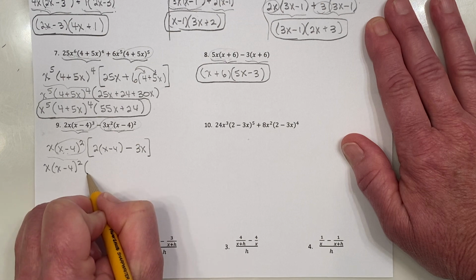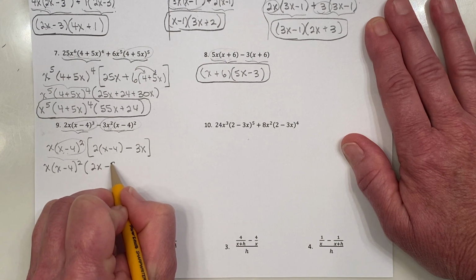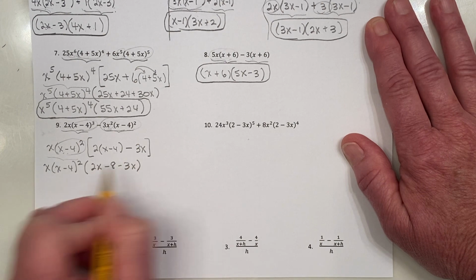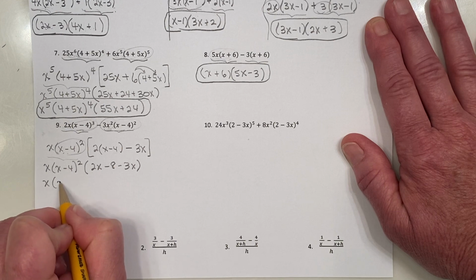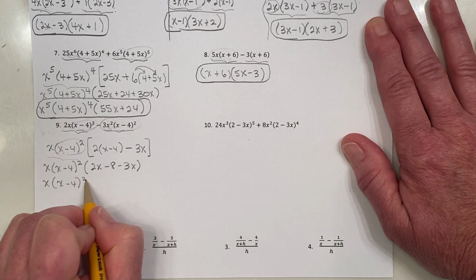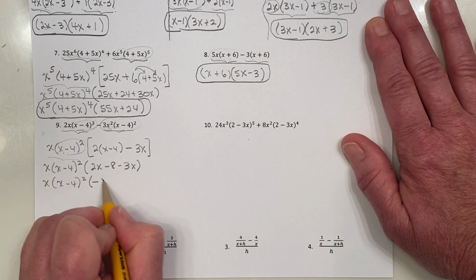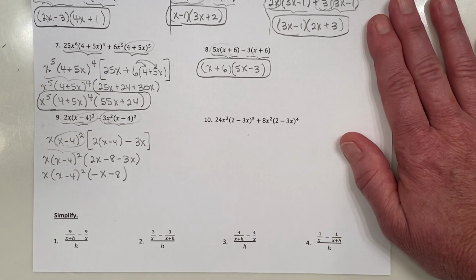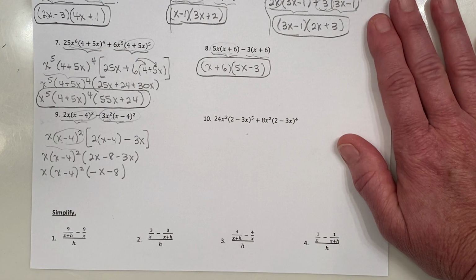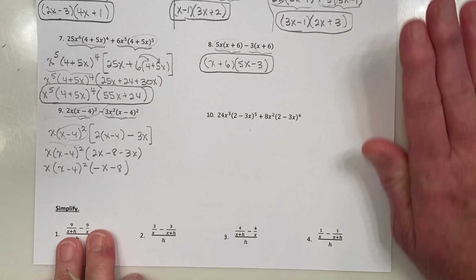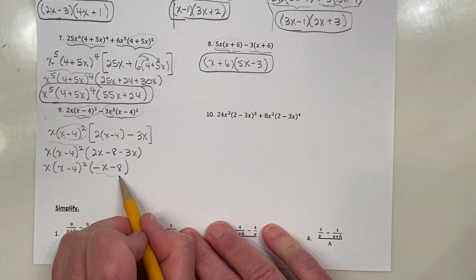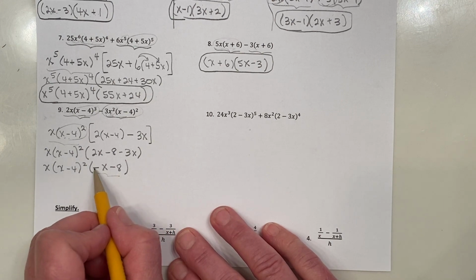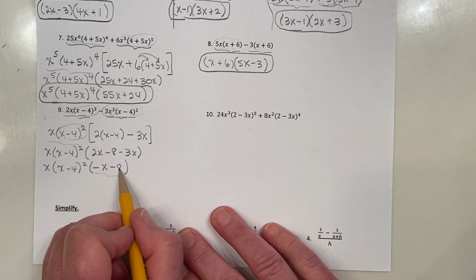I'll go ahead and convert back to a parenthesis. So I'm going to have 2x minus 8 minus 3x. All right, so that's going to be negative x minus 8. I would say that it's completely factored, but not really, not technically, it's not completely factored. Look at this binomial right here. We really should pull out a -1, making both these terms positive.